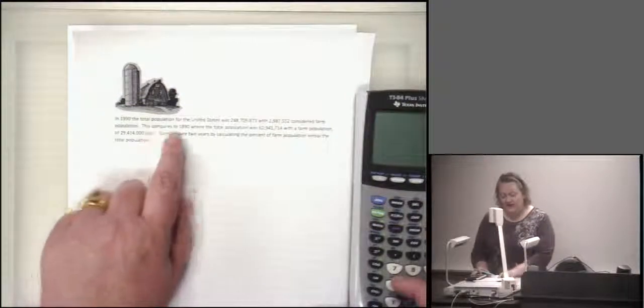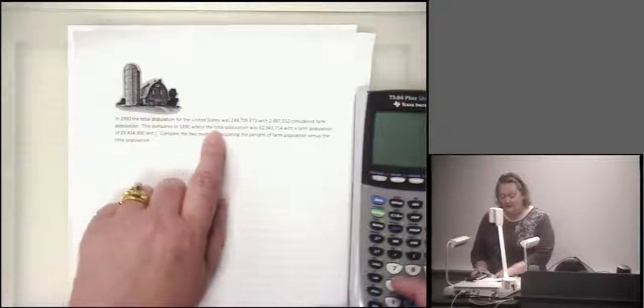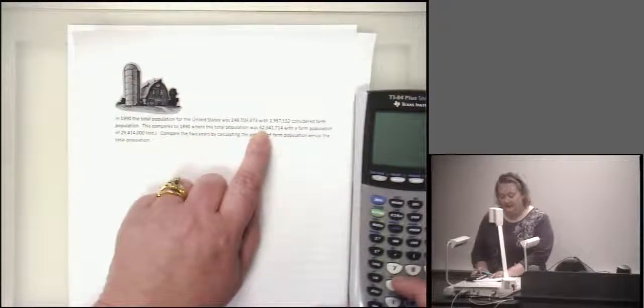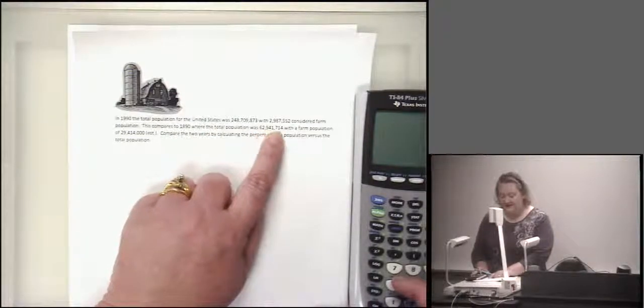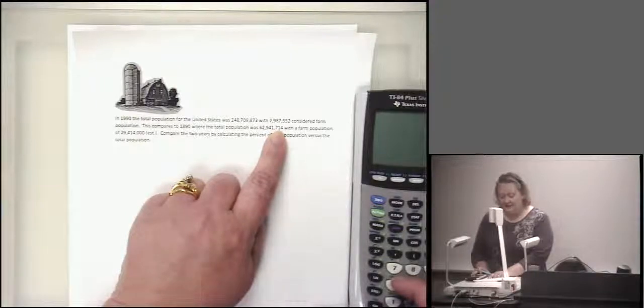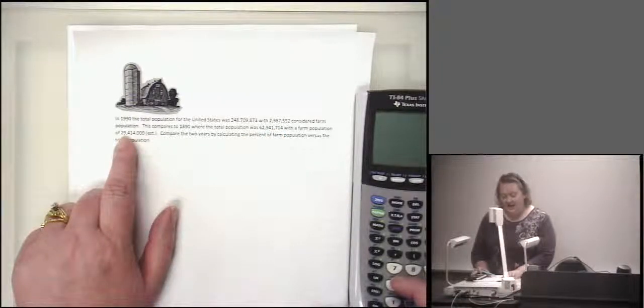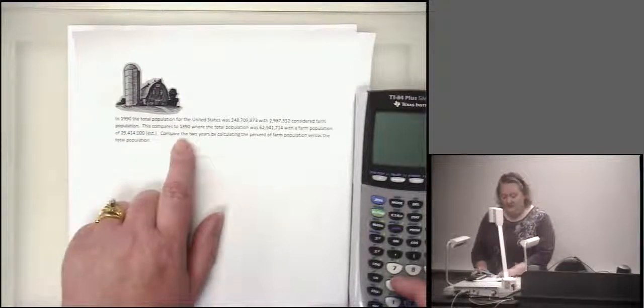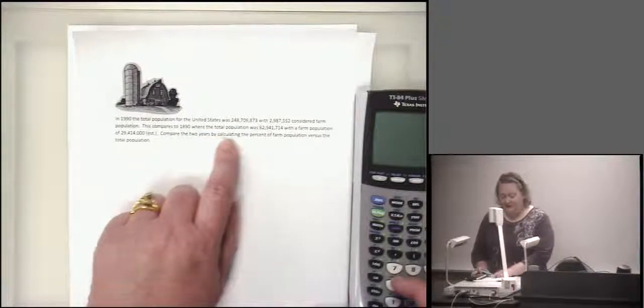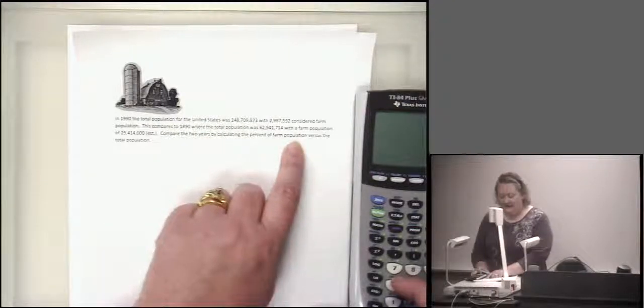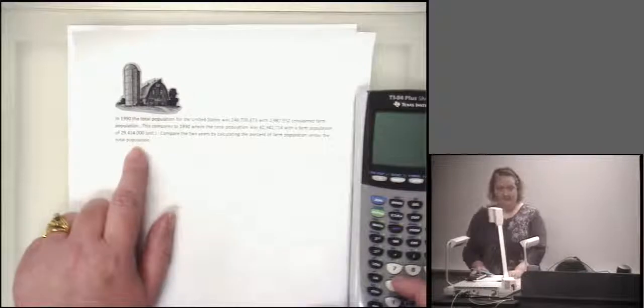This compares to 1890, where the total population was 62,941,714, with the farm population estimated at 29,414,000. Compare the 2 years by calculating the percent of farm population versus the total population.